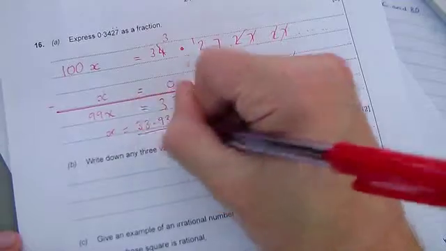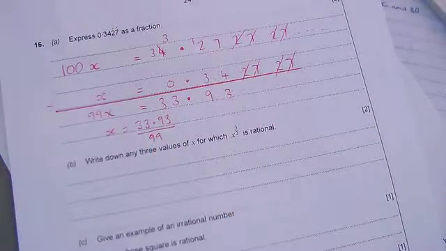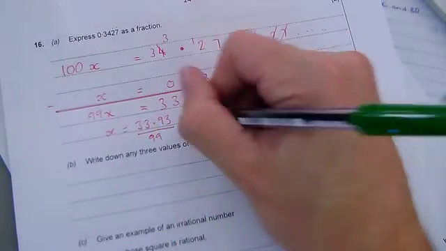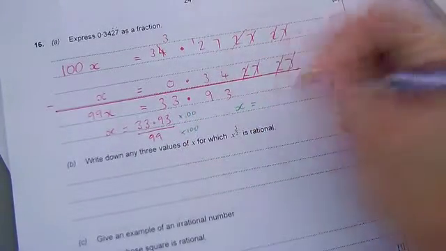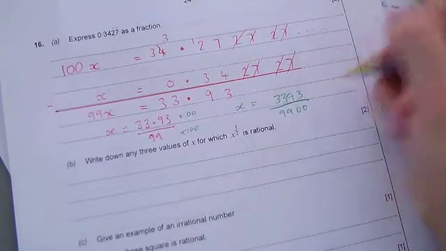33.93 over 99, but there is an issue with that. You can't have a point in a fraction. Excellent. You're not allowed to confuse decimals and fractions. They're separate things. They do the same thing, but they're separate. You're not supposed to have them mixed together. So how can I get rid of this decimal point here? Times by 100, but whatever I do to the top, do to the bottom. So my final answer is x equals 3393 over 9900.